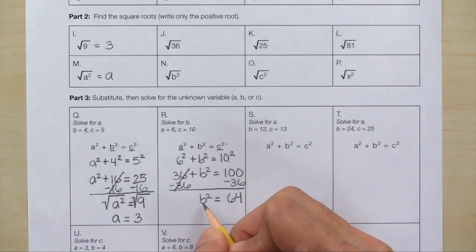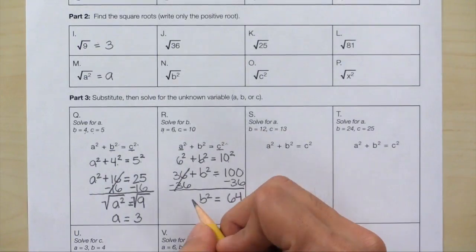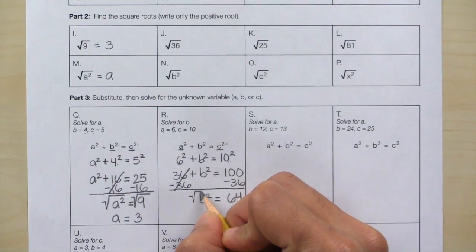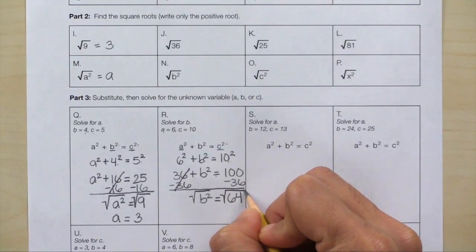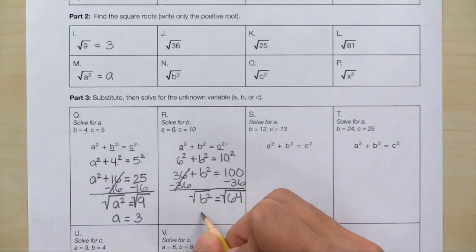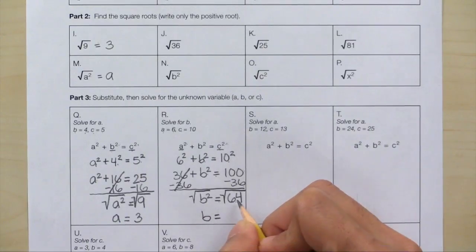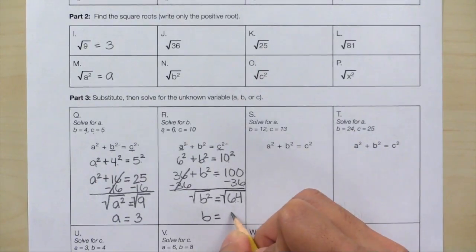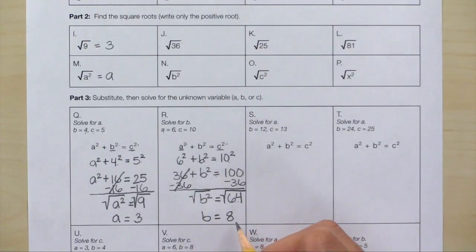We need to solve for B. B is not by itself yet since we have B squared, so take the square root of B squared. Take the square root of 64, and on the last line, the square root of B squared is B. Here's the equal sign. The square root of 64 is 8. So our final answer is B equals 8.